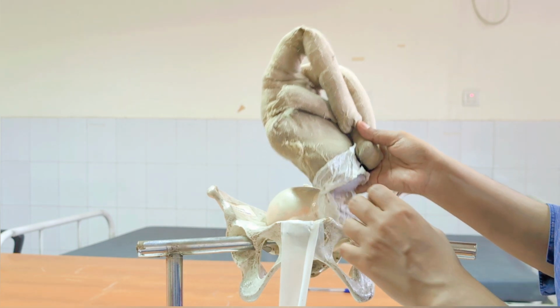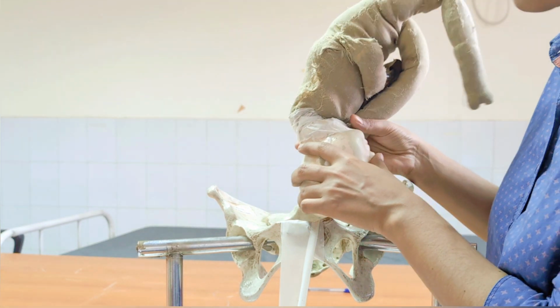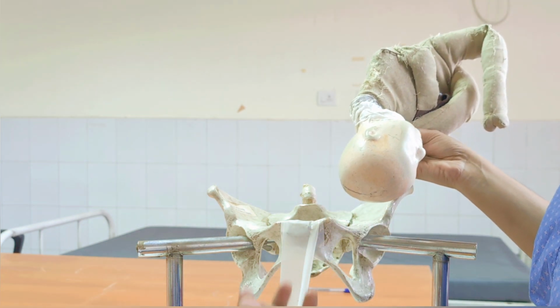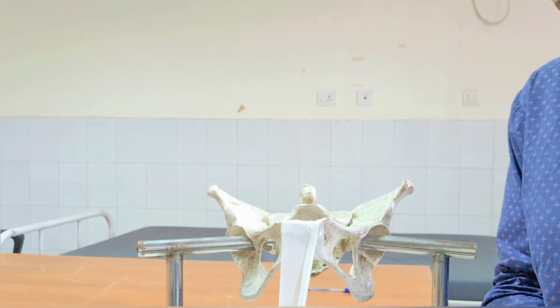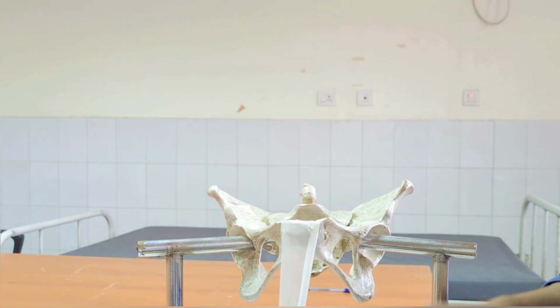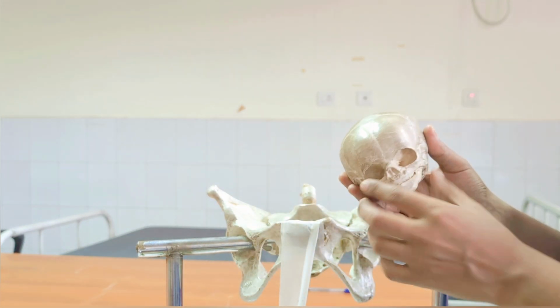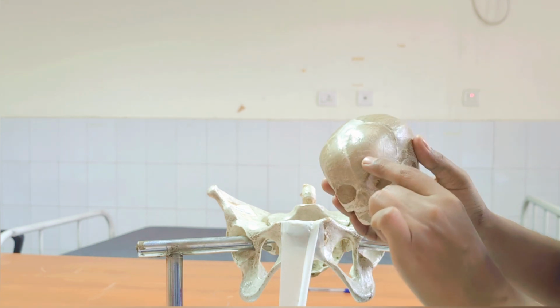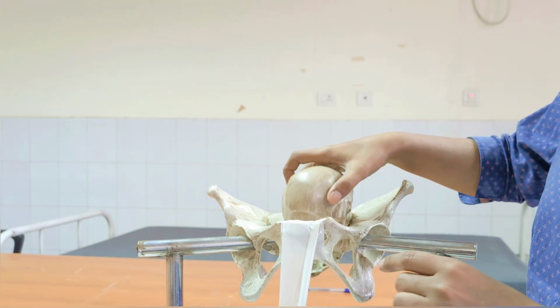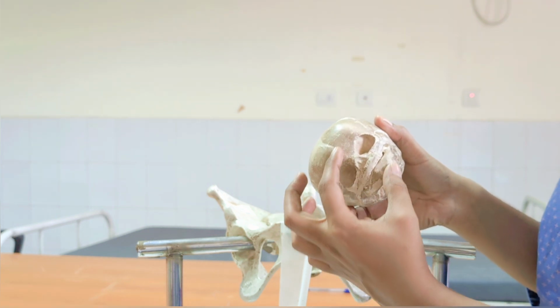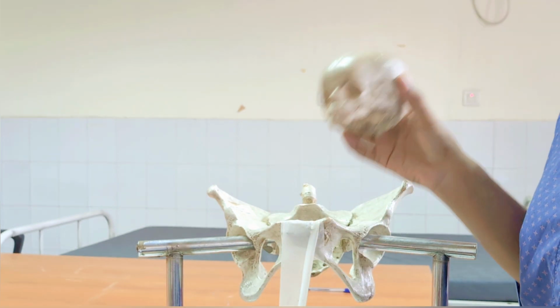So this was about the per abdomen examination, and now I'll discuss the per vaginum findings. The presenting part is our face. As this face gets engaged, you will be able to appreciate it through the vagina.